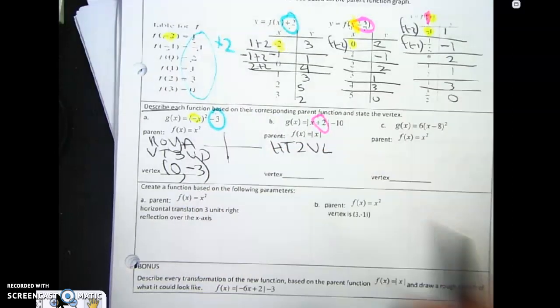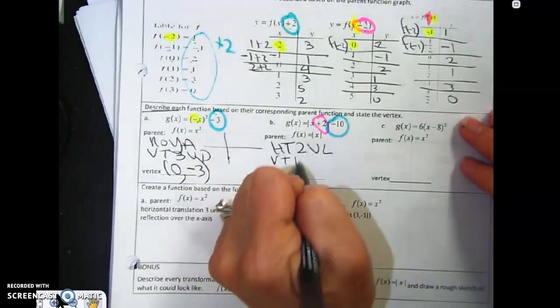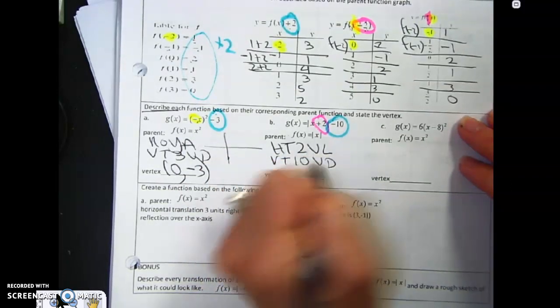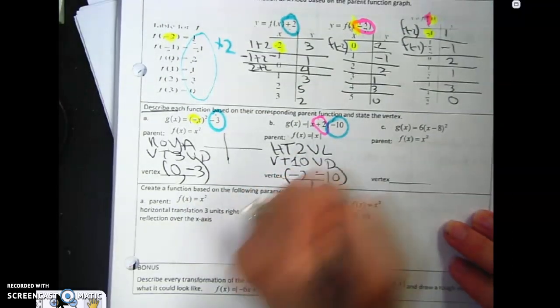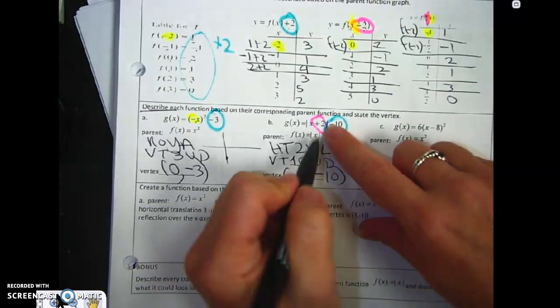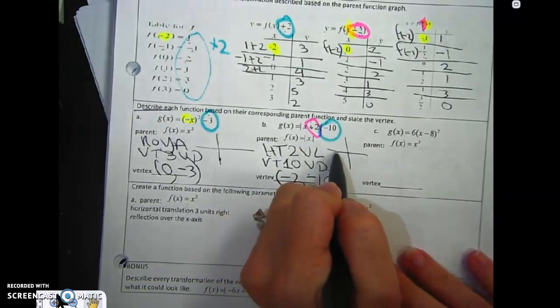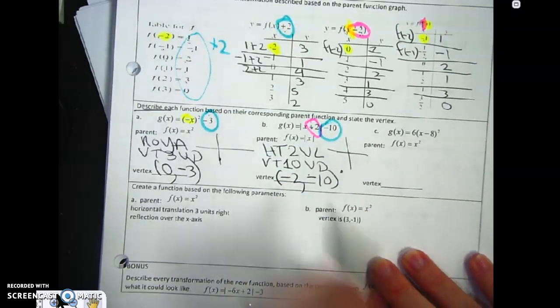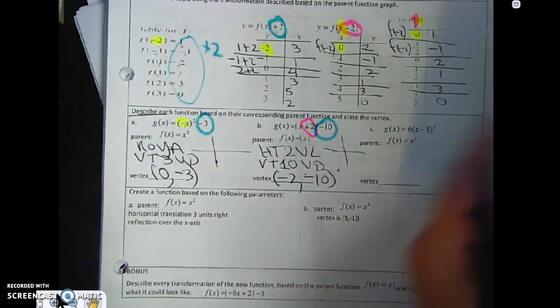2 units left. This is a vertical translation, 10 units down. Okay? The vertex is -2, -10. Okay? The opposite, because you're going to the left 2 and down 10. If you have to, you look left 2, down 2. -2, 10, -10. Okay?